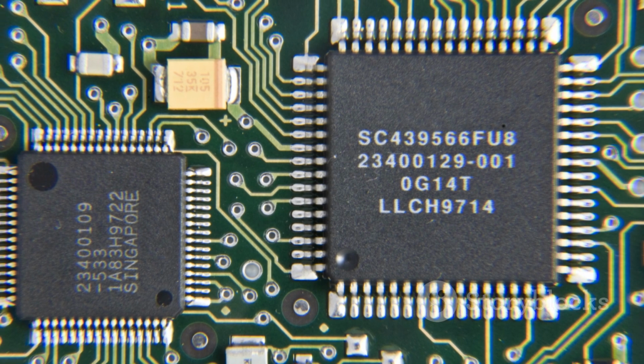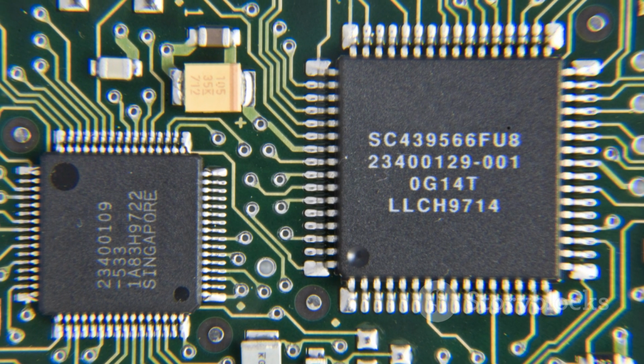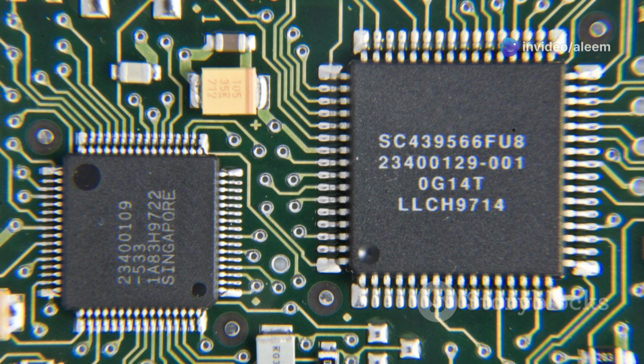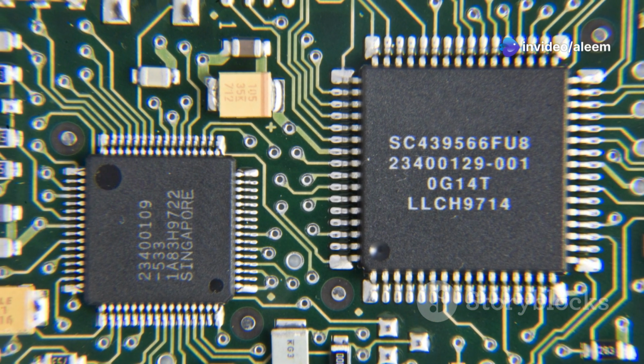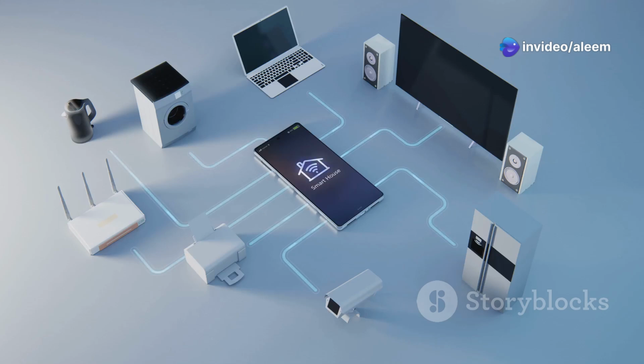Embedded systems are hidden inside other devices. They are specialized computing systems that perform dedicated functions within larger systems. They're like the silent workers that power our world. These systems operate behind the scenes, making sure everything runs smoothly without us even noticing.